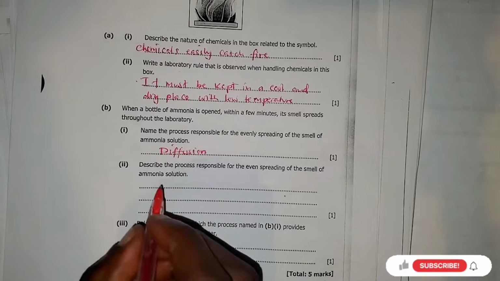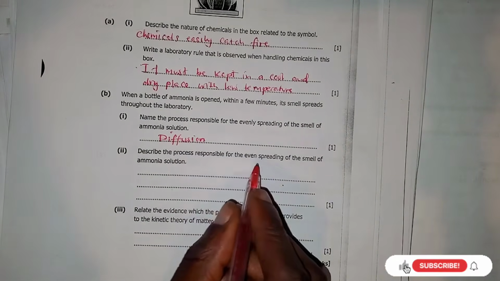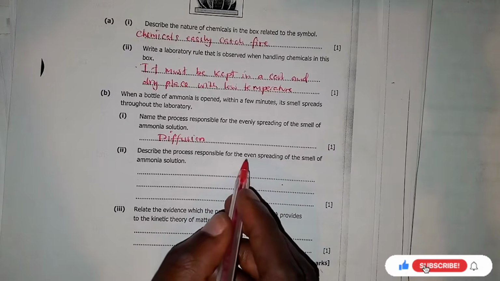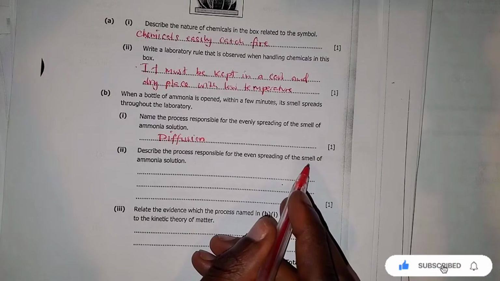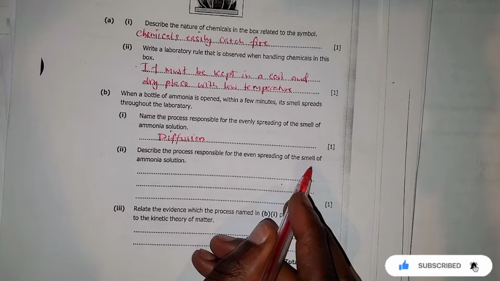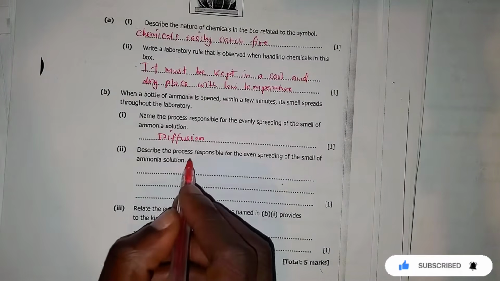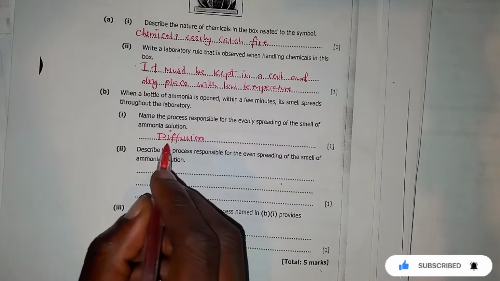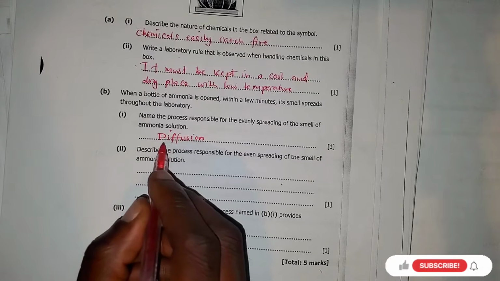Now, describe the process responsible for the even spreading of the smell of ammonia solution. Describe the process responsible. So we have to describe what? Diffusion.